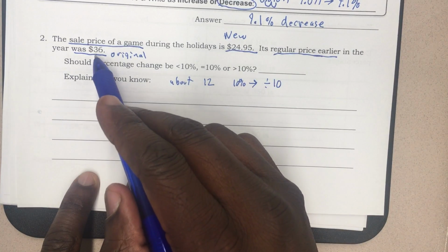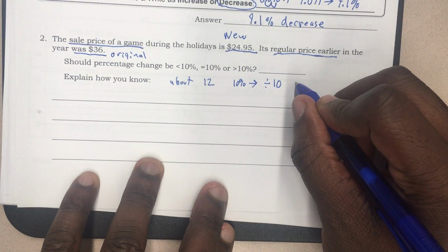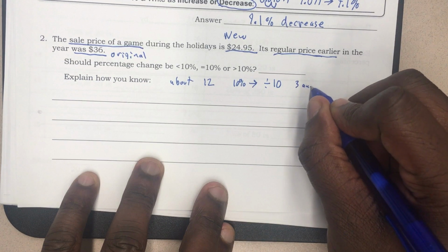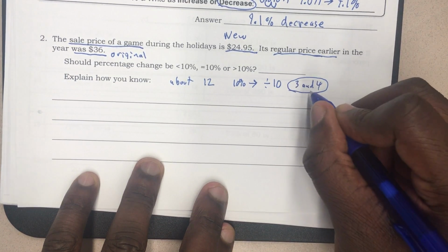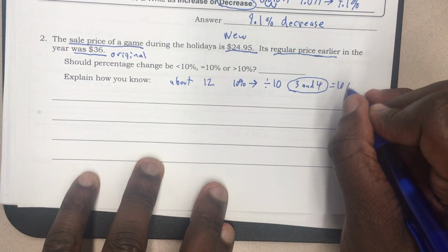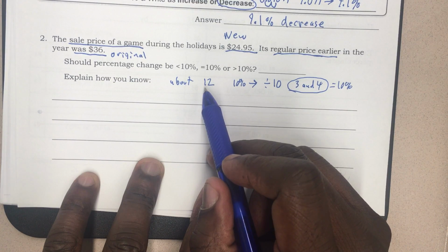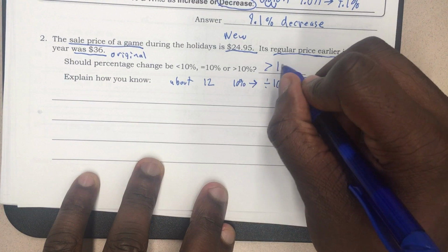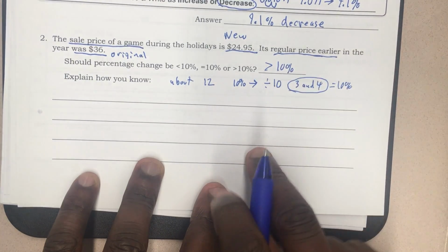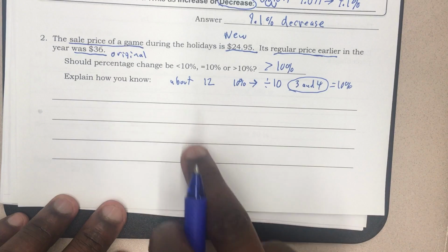So if I divided 36 by 10, I know I'm getting something between 3 and 4. So if something between 3 and 4 is equal to 10%, and my change is 12, oh no, this has to be greater than 10%. Now I left you the hints here, and I want you to take a second to write it in your own words.